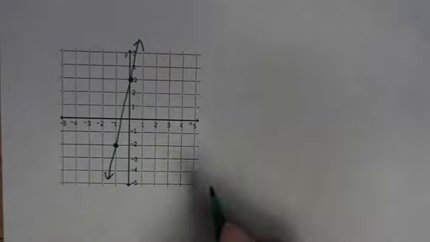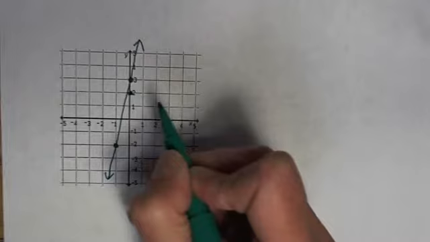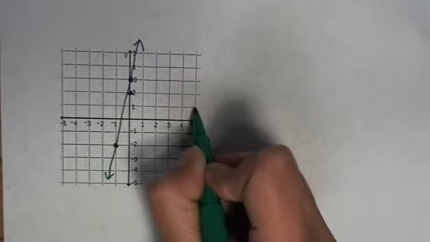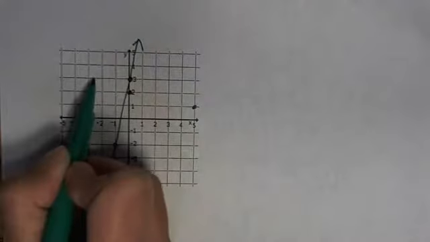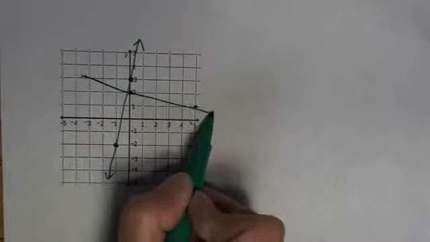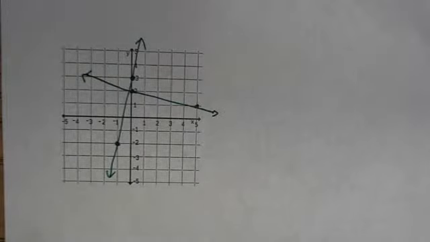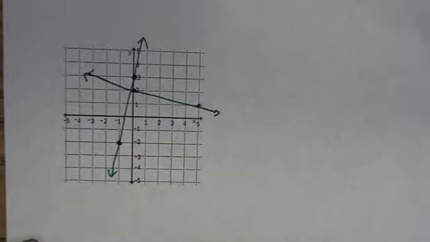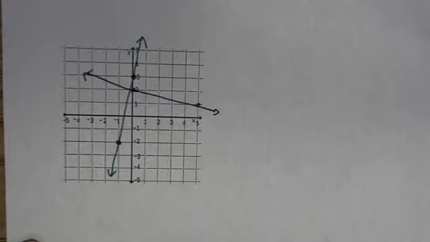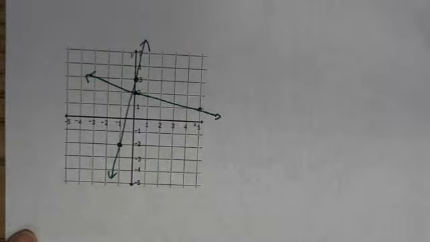And now let's take the point 0, 2 and 5, 1, and let's sketch this line right here. Again, not exactly perfectly straight, but if you take a look at those lines, what relationship do you seem to see there?